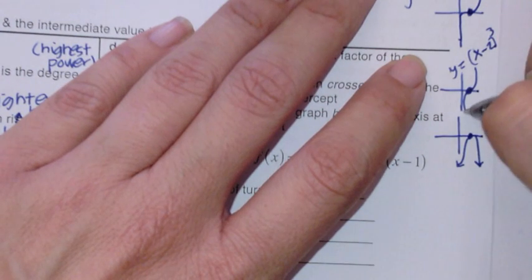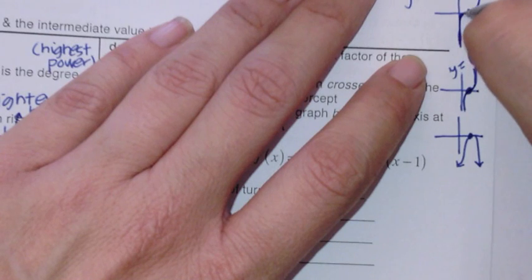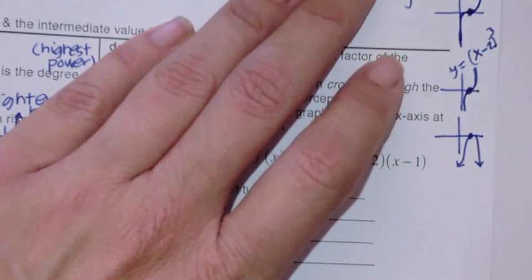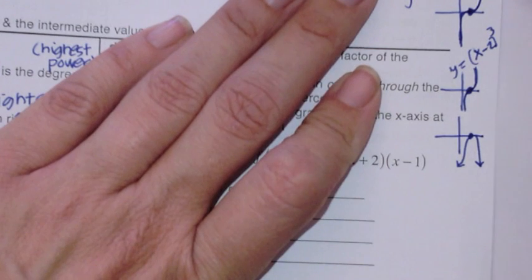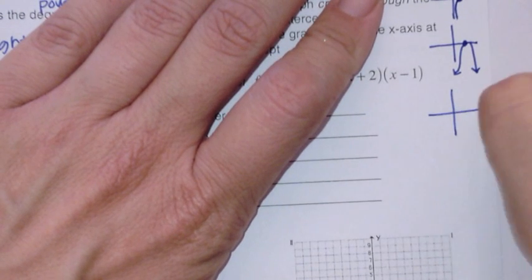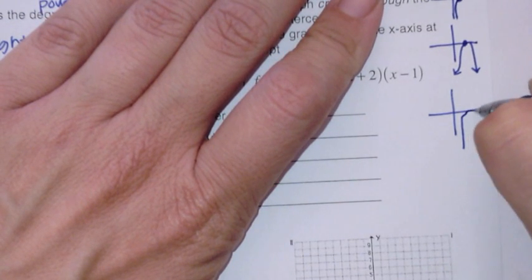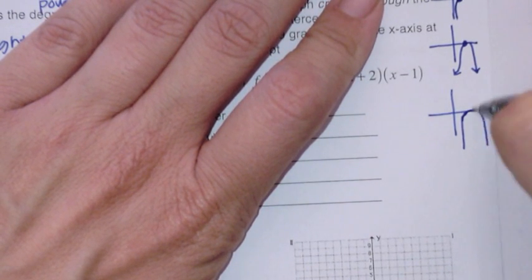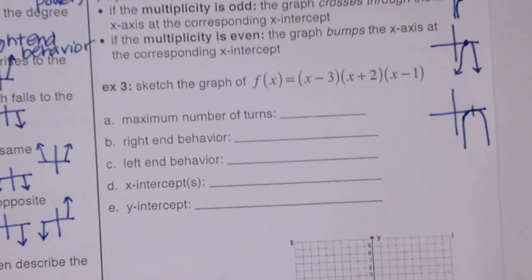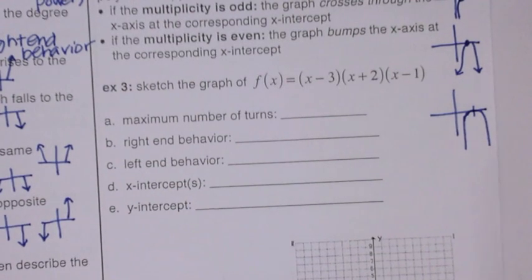It wouldn't come up as neatly. It would look almost like a horizontal line would go through it. So the higher the multiplicity, the more the graph flattens out. Even the even multiplicity will flatten out more like that. Okay, so you'll notice that in some of the problems.